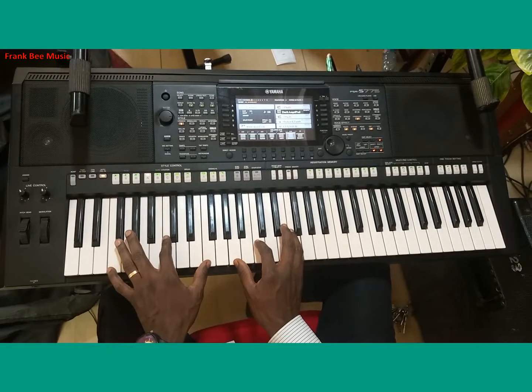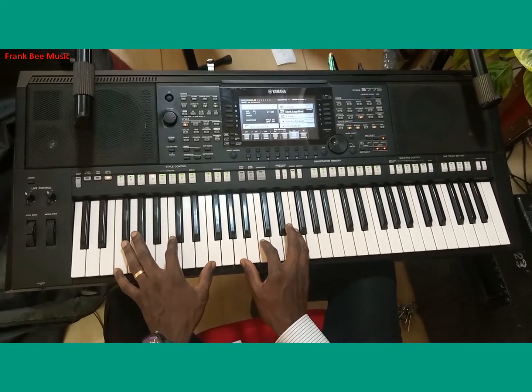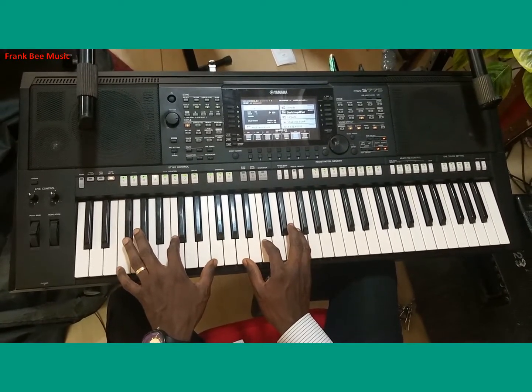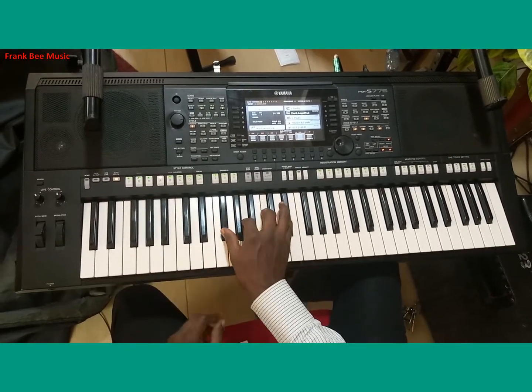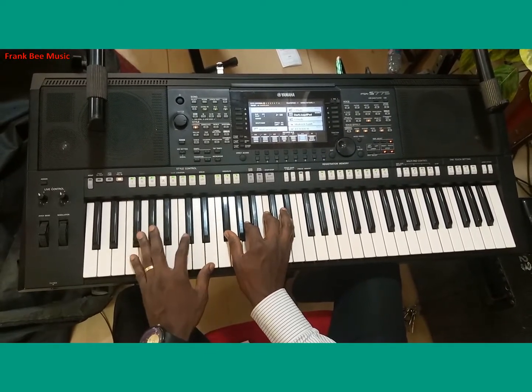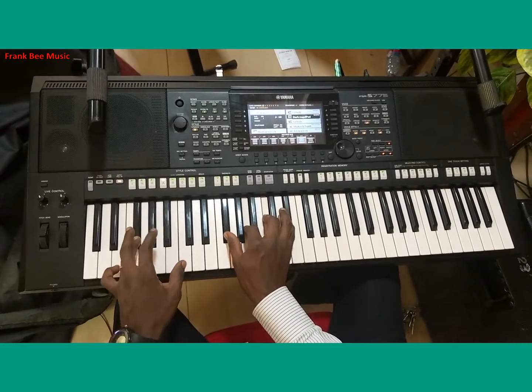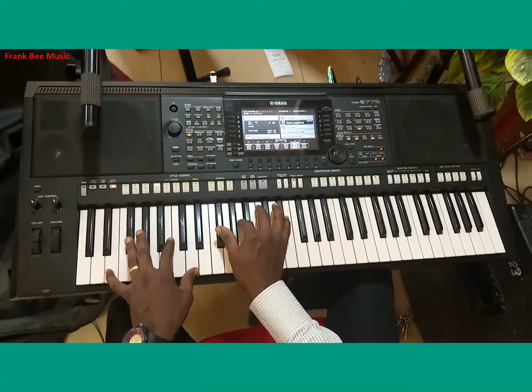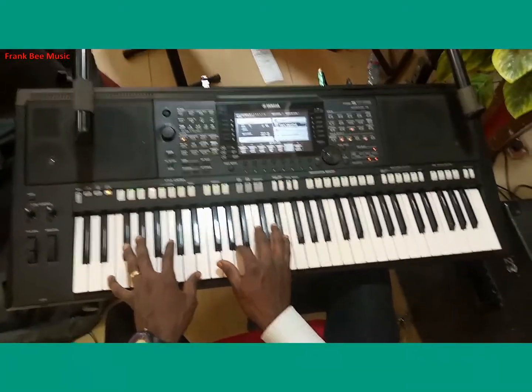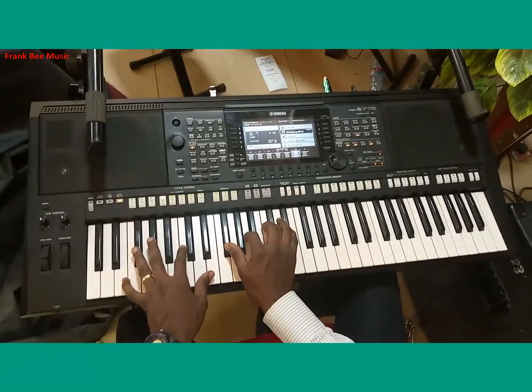The next chord that we're going to play is F sharp diminished 7th. The left hand plays F sharp, and the right hand plays F sharp, A, C, and E flat.